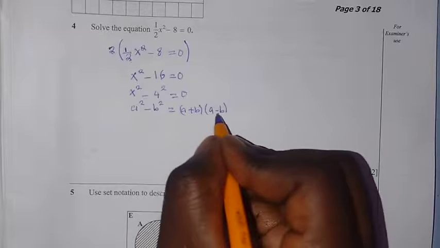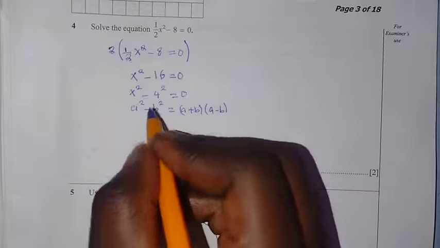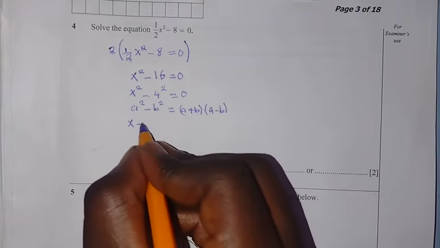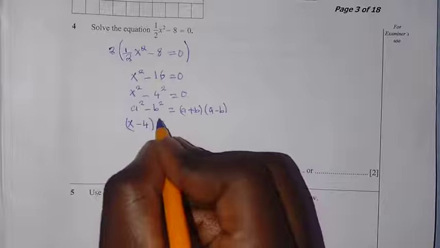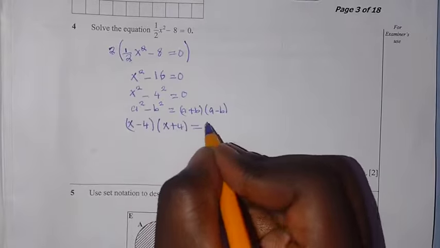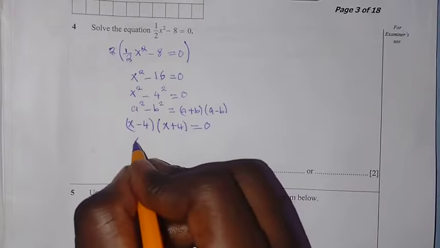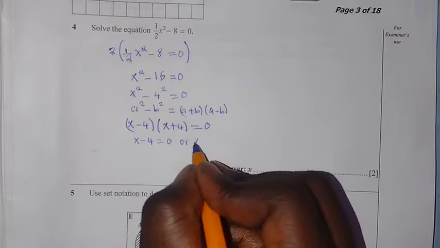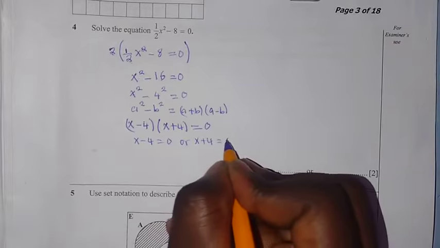So what you have done here, we can apply the difference of two squares. So x squared minus 4 squared, we can write it as (x minus 4)(x plus 4) equal to 0. So the first one, x minus 4, we can equate it to 0, or x plus 4, we can equate it to 0.